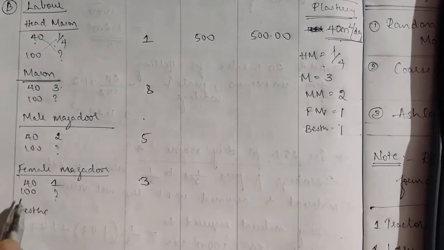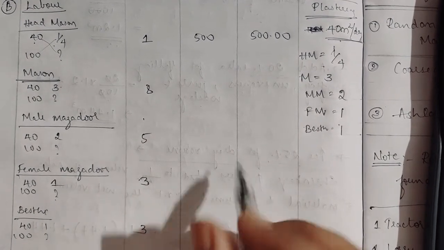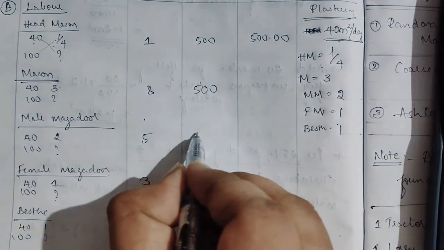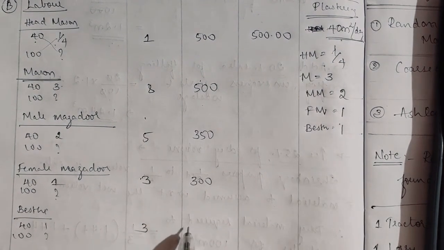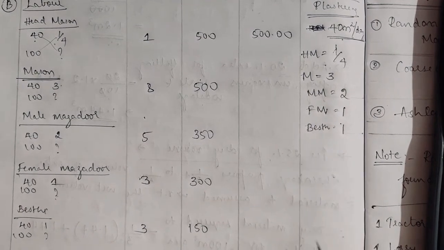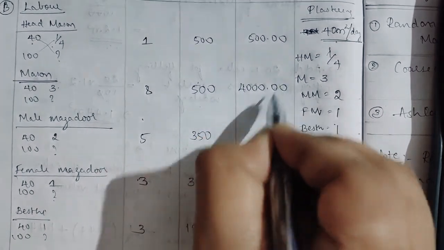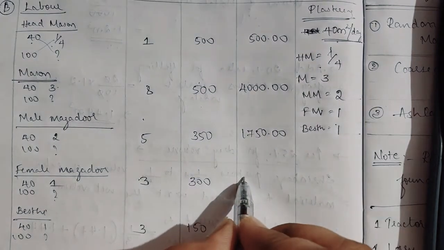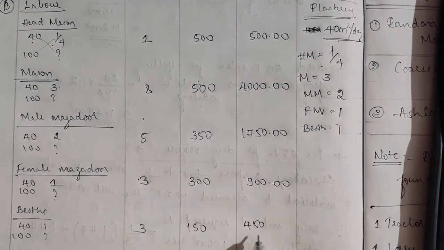Bisti also same. What are the wages here? 500, 350, 300, 150. You have to memorize them to make your answer uniform. Now just multiply them. It will be 500, 4000, 1750, 3 into 300 is 900, and 450.